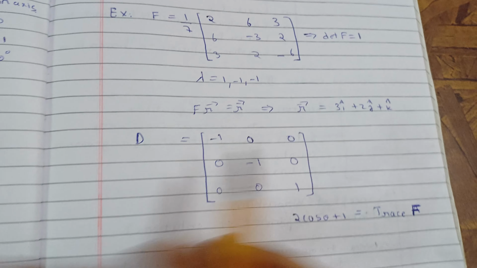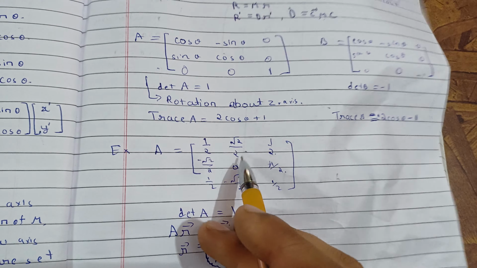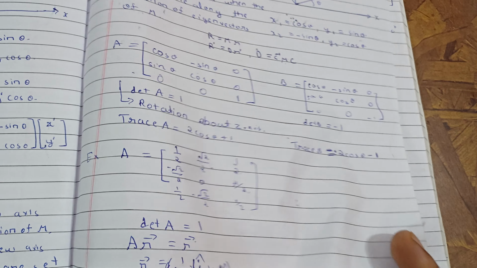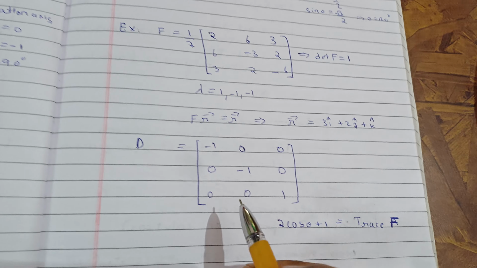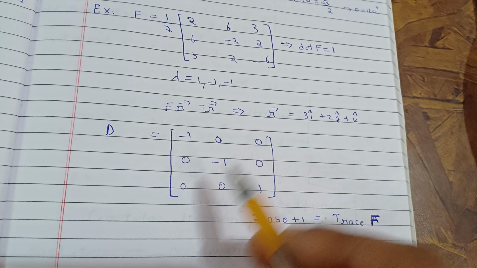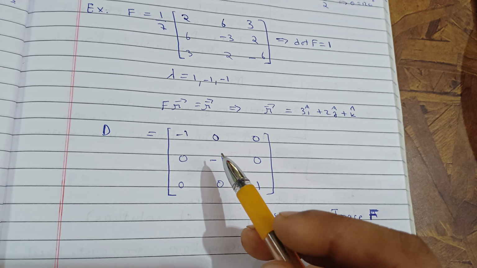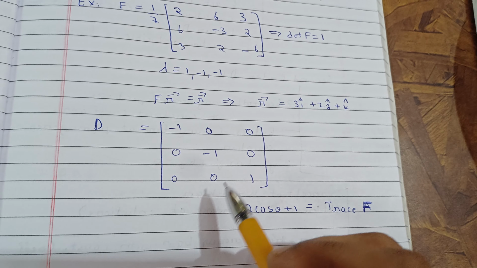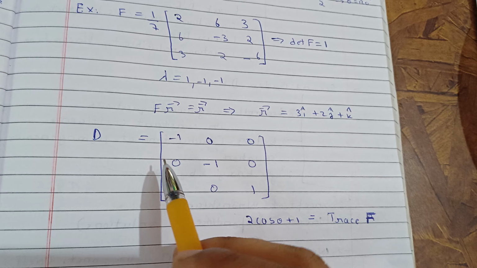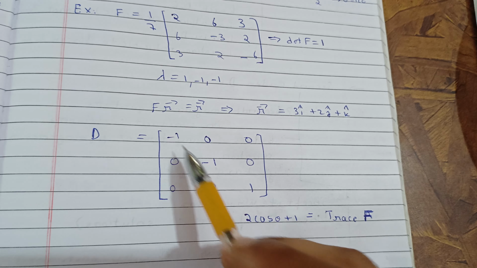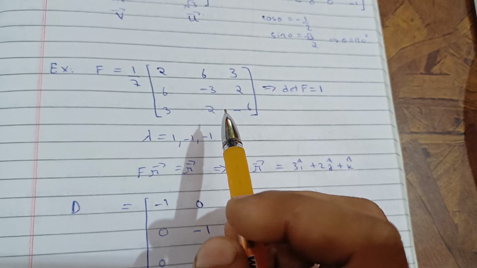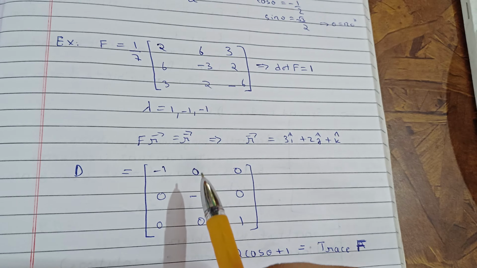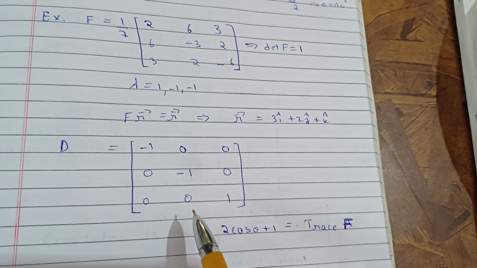Now you can compare this with this. So cos theta should be minus 1 and sin theta should be 0. So you will get theta equal to 180 degree from here. So it will be a 180 degree rotation in the anti-clockwise direction. And also you can find theta by the trace: the trace of this matrix and this matrix will be equal. So you can write them.